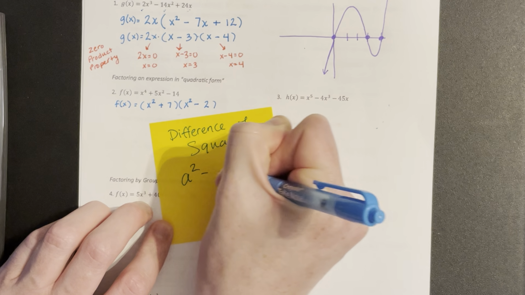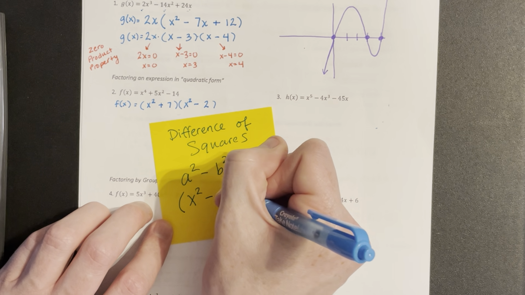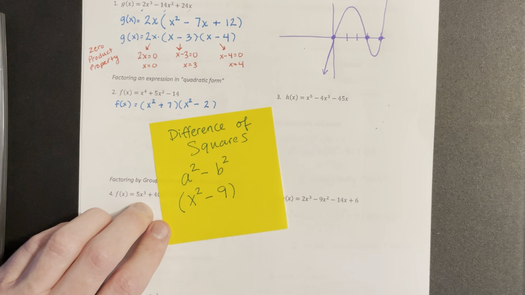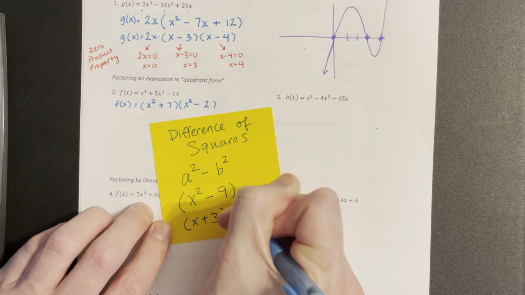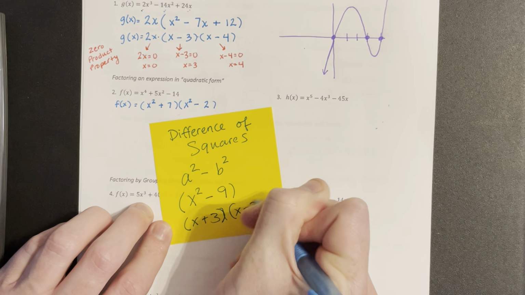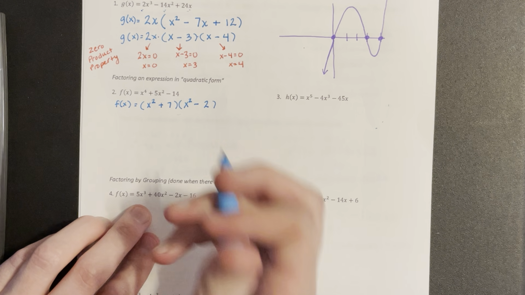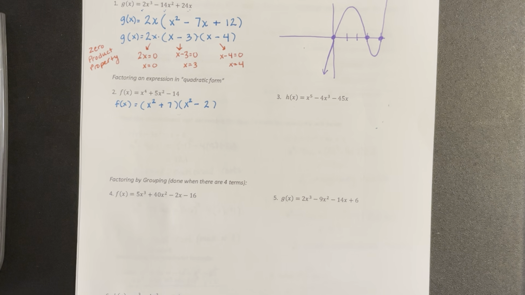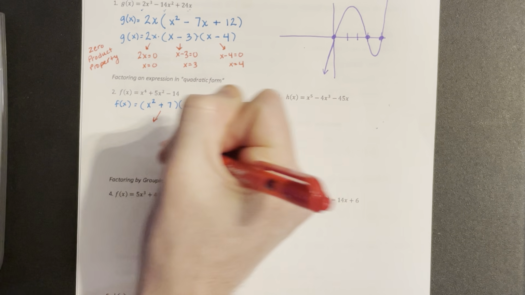Where something like a squared minus b squared, x squared minus 9, would factor, but x squared minus 2 won't. This would have been x plus 3, x minus 3. So neither one of those would continue, but we can use that zero product property. Let's take that and this and find our solution.